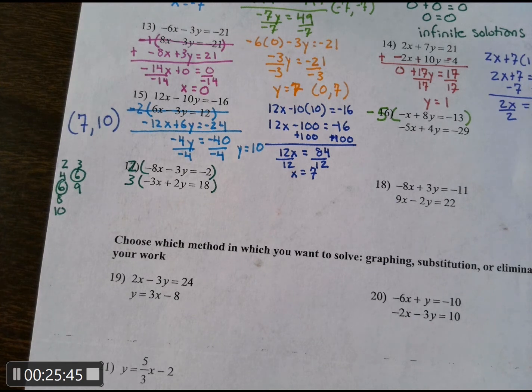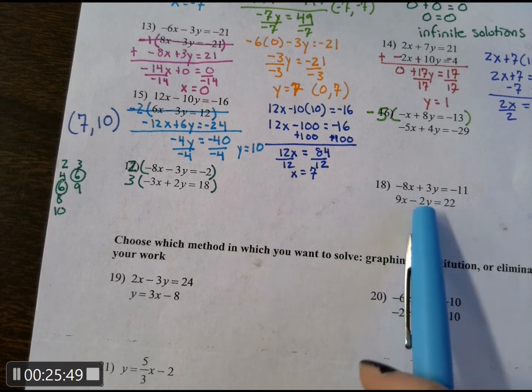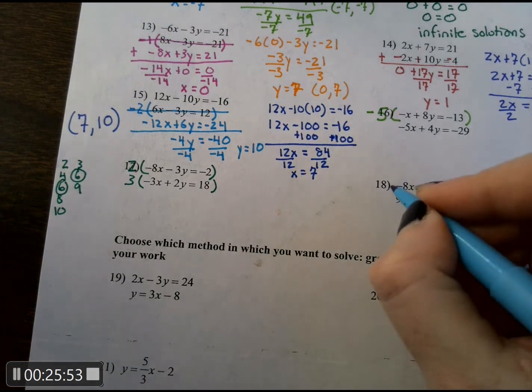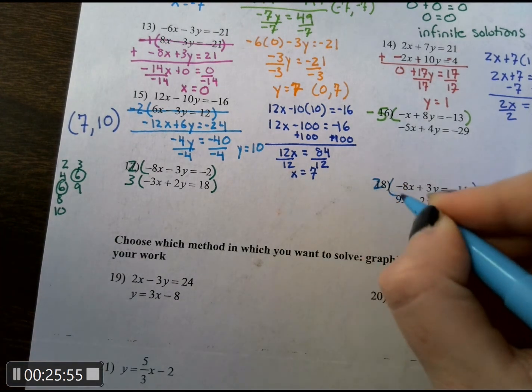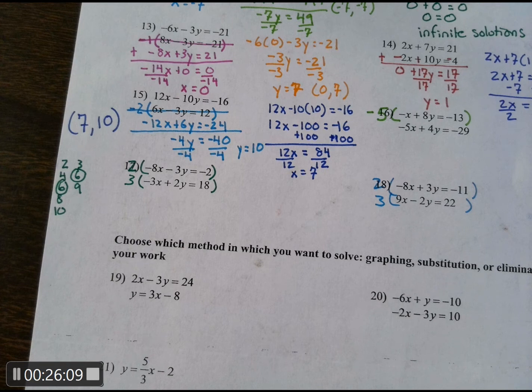Alright, and then for the last one, it's basically the exact same thing, because if you look at our y's, it's 3 and 2 again. So you can multiply by 2 and multiply by 3. Okay? And then figuring out what to multiply by is the hardest part. So since that has been done, all you have to do now is distribute those numbers and solve for x and y.